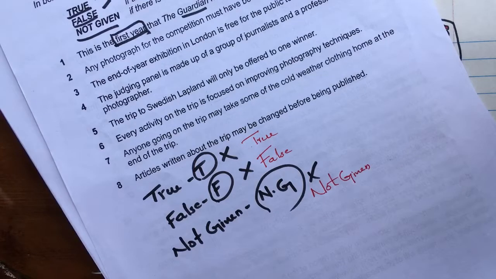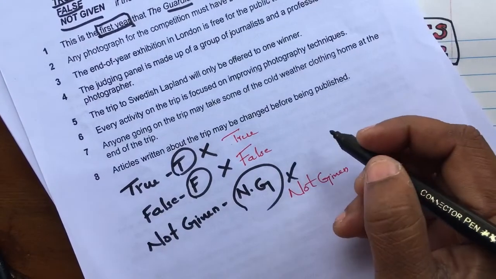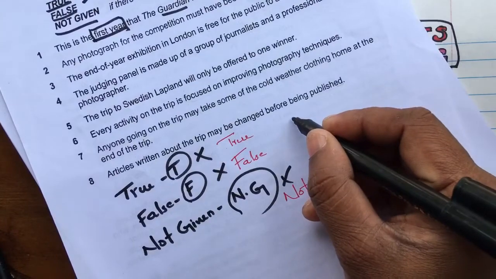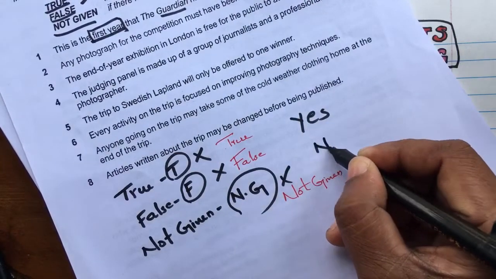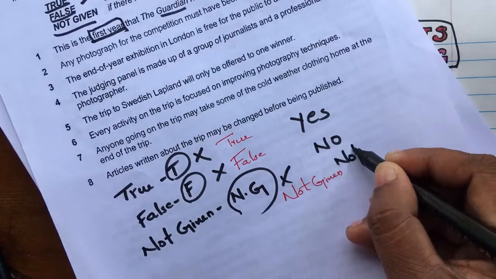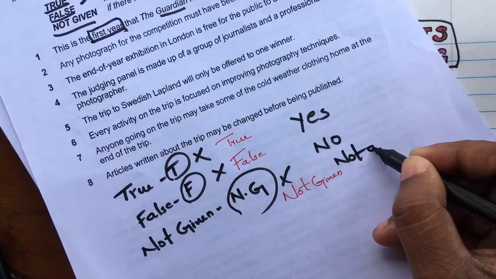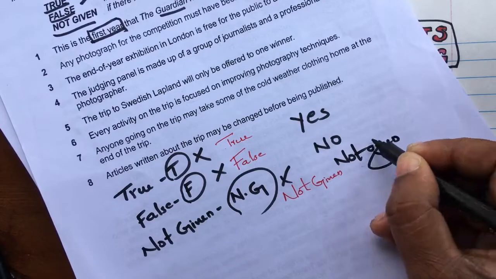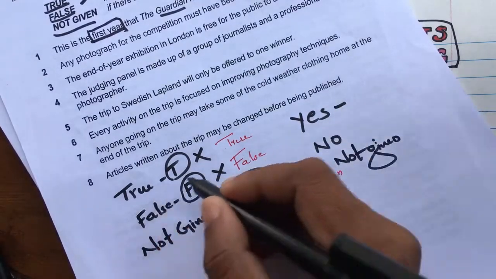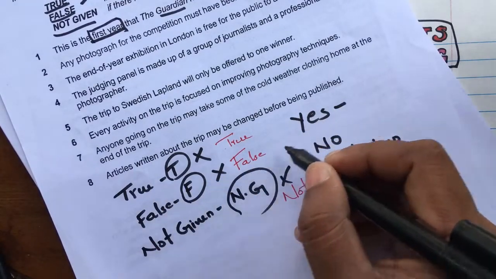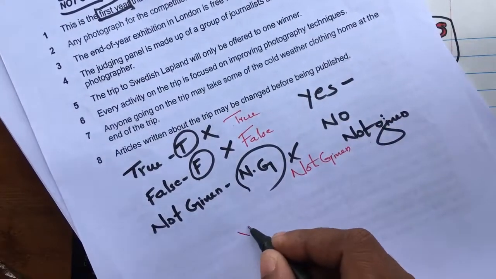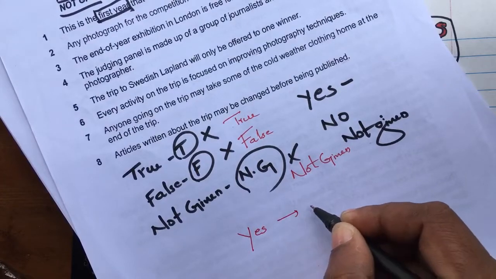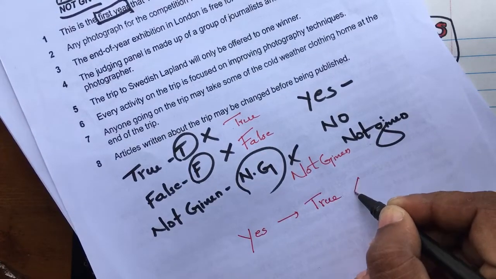You got it? And one more additional tip I would like to add here. If your question is like yes, no, or not given, okay, suppose the question is this way, you cannot write true. If the question is yes, you have to mention yes only, not true. This is wrong.